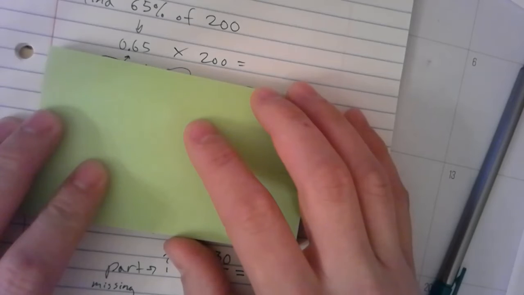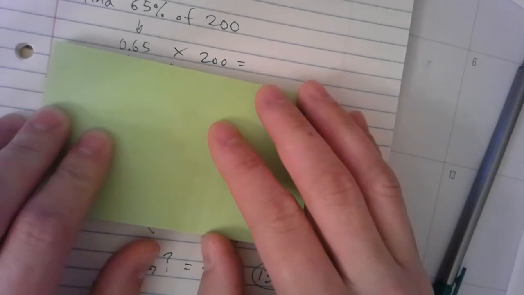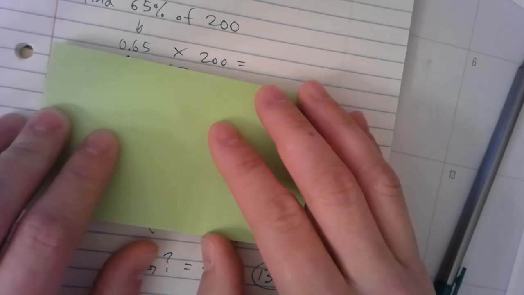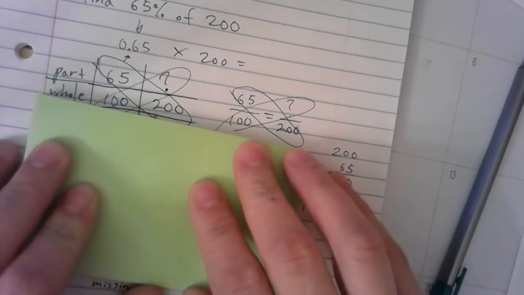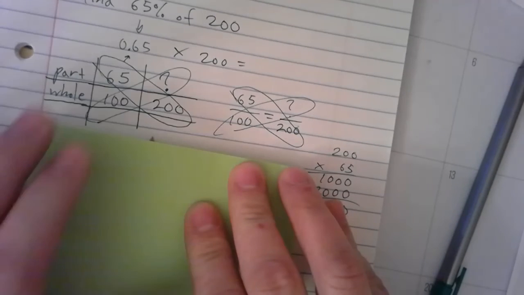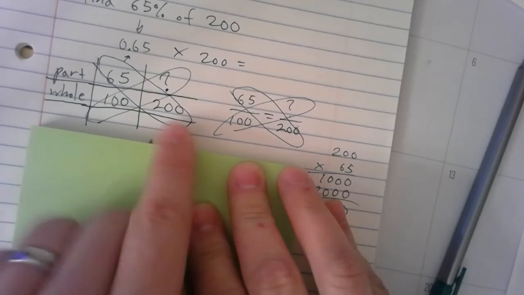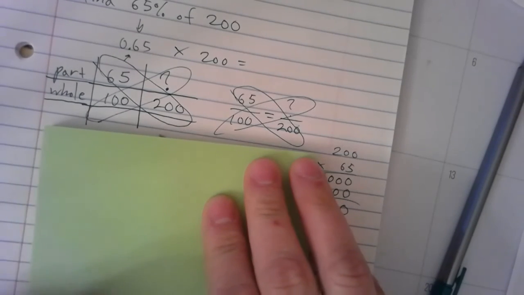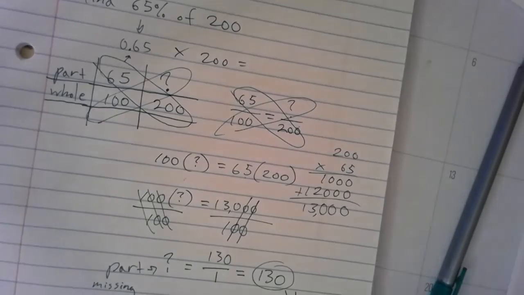65% of 200, same thing as that. You just multiply it out. If you think that's easier, great, go for it. But you still need to know how to do proportional reasoning. 65% of 200, that's how it actually looks as a proportional reasoning problem. And then it goes all the way down through this.